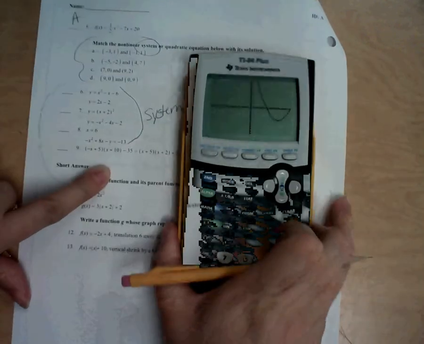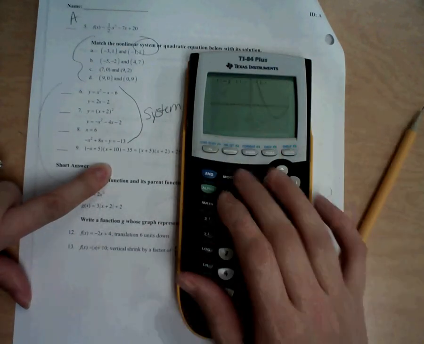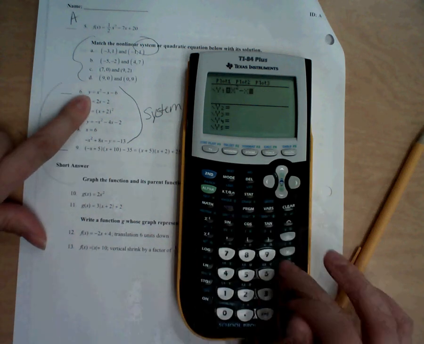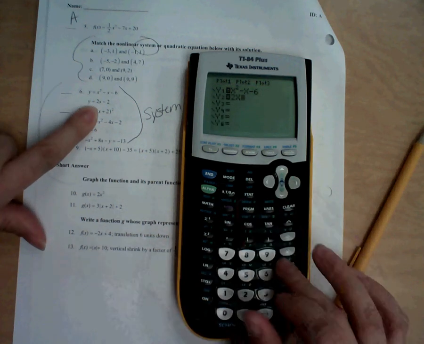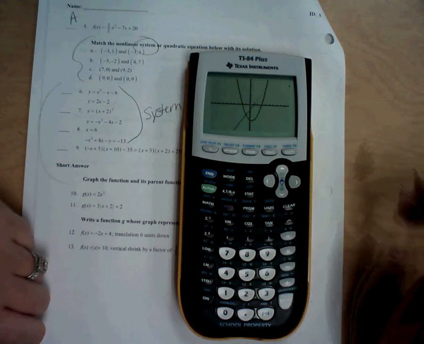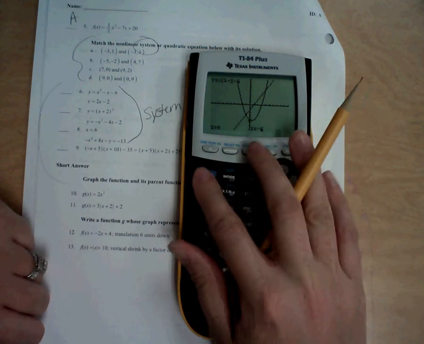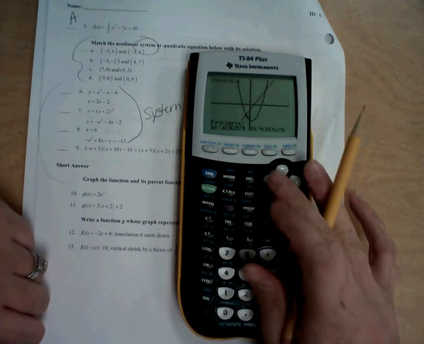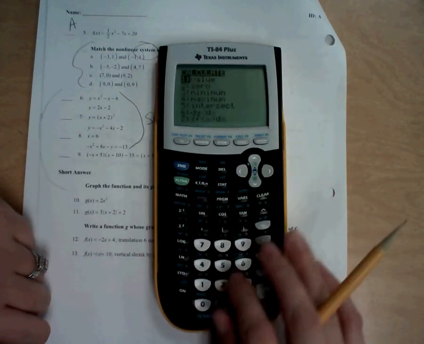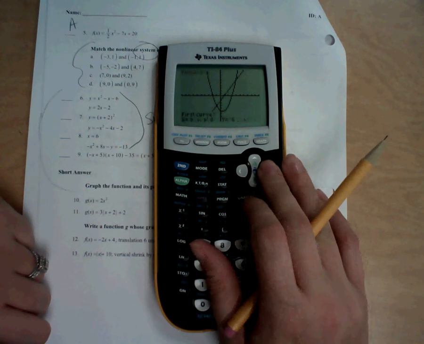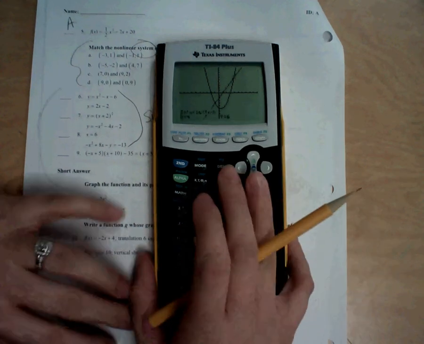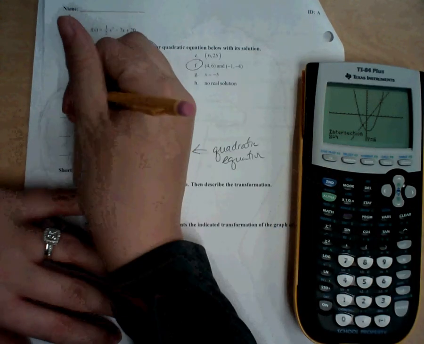So for those systems, I'm going to go to y equals, clear this out, type in x squared minus x minus 6 and 2x minus 2, trace it. So I want to find these 2 points of intersection. So second calc, number 5. So I have 1 at -1, -4, and 1 at 4, 6. So that is going to be answer choice F.